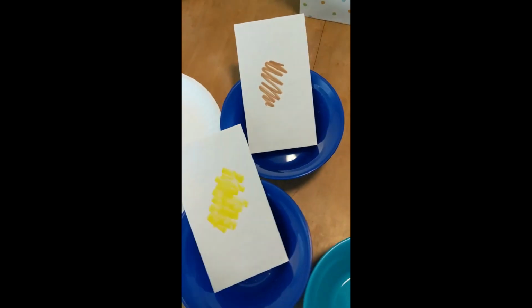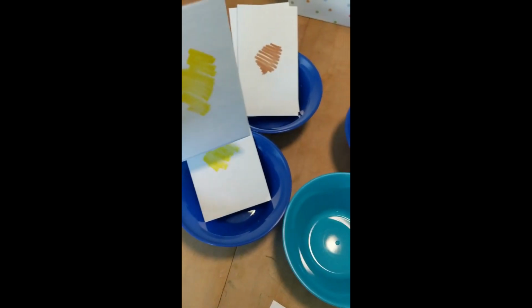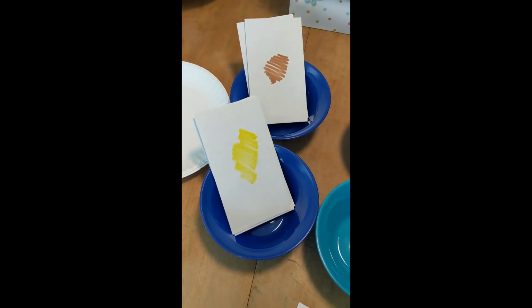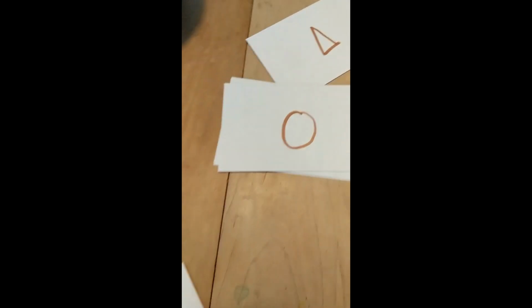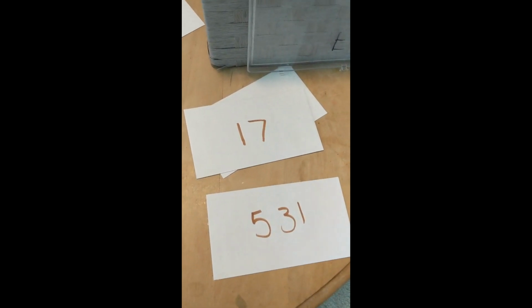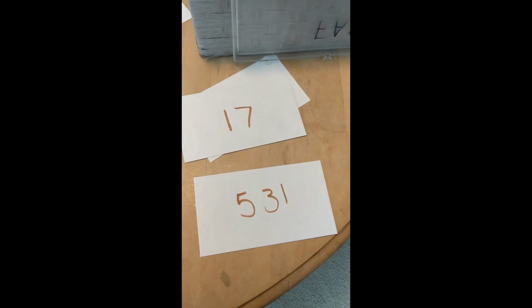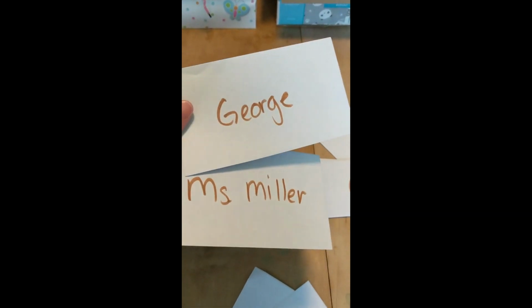So I set up the examples, and then the kids are matching and sorting into the colors. Also, you could do this with names, shapes, numbers. Again, you could really do anything. You could do it with stickers if you have some stickers on hand. The whole point of this one is just that they are looking and matching.